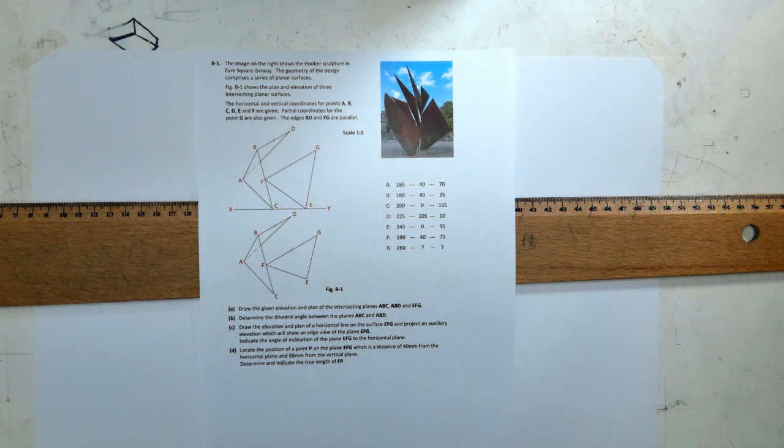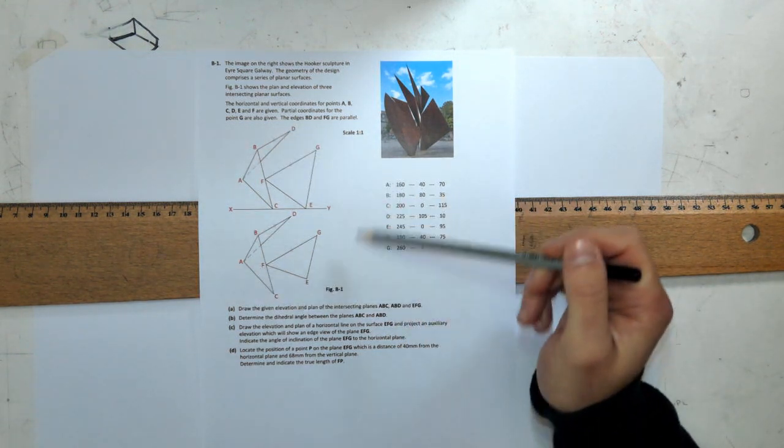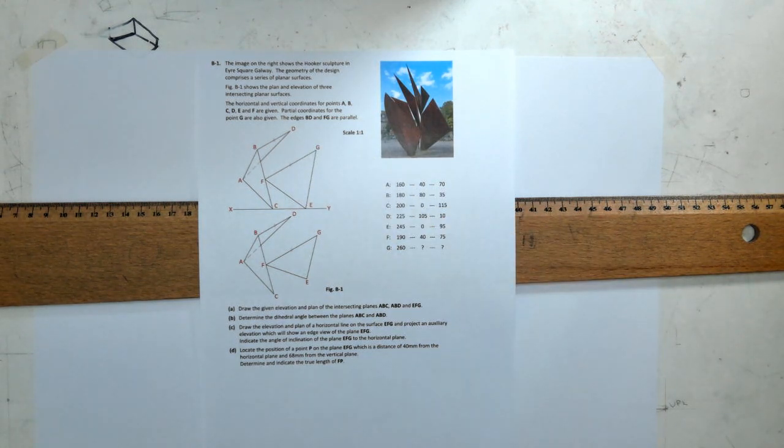The horizontal and vertical coordinates for points A, B, C, D, E and F are given. Partial coordinates for the point G are also given. The edges DB and FG are parallel. So you can see there you're given the coordinates and the elevation and plan. Part A then asks you to draw the given elevation and plan of the intersecting planes ABC, ABD and EFG.